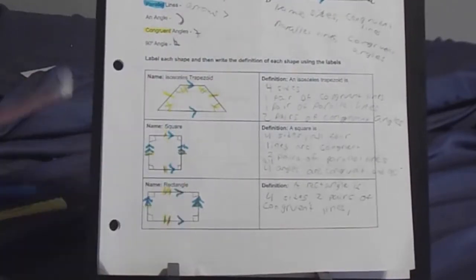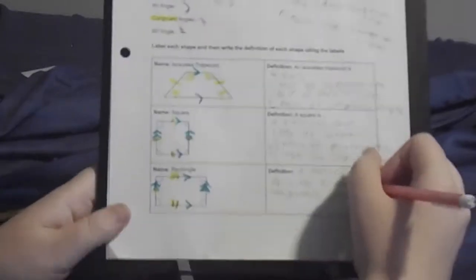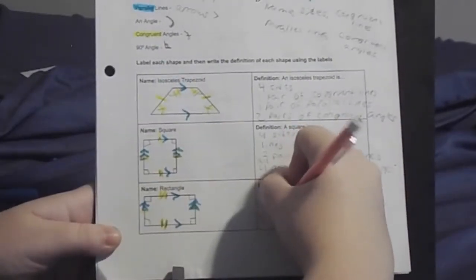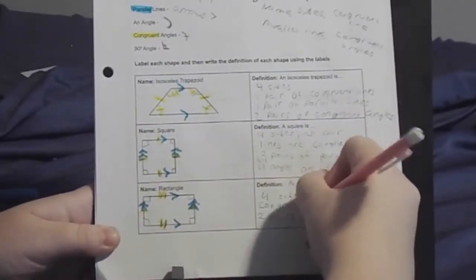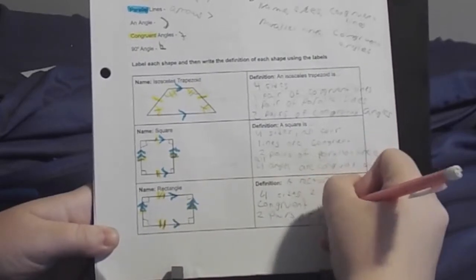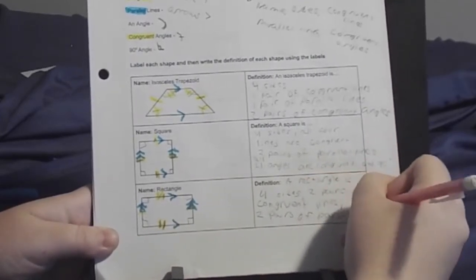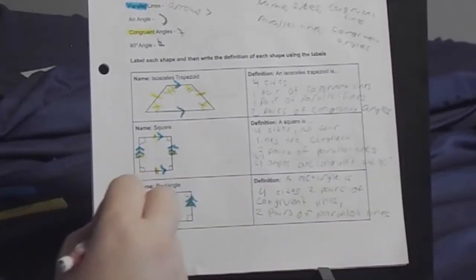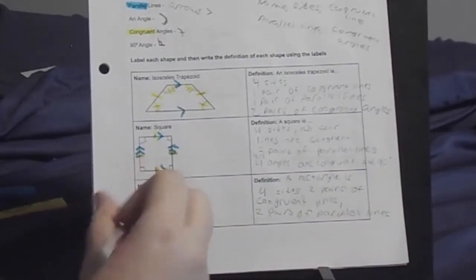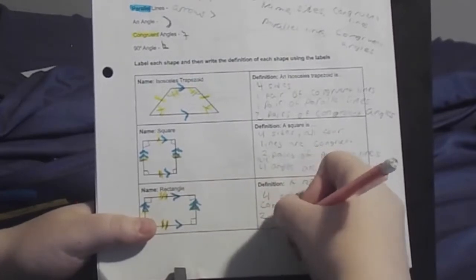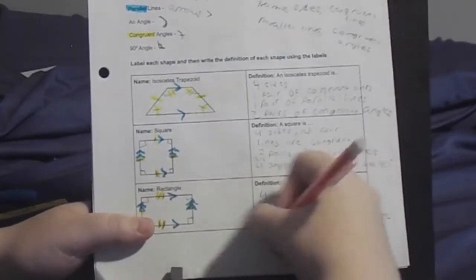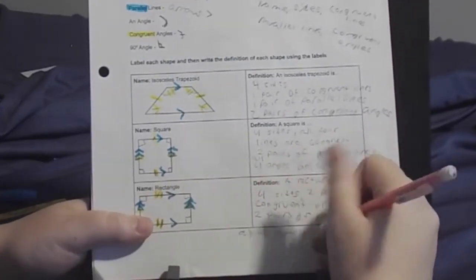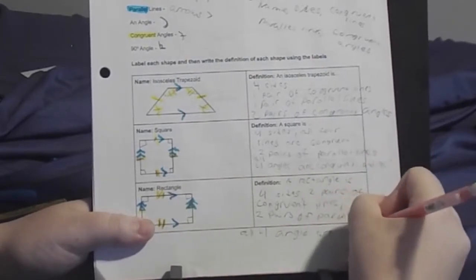For parallel lines, these 2 are parallel and those 2 are parallel. So it's 2 pairs of parallel lines. And then all 4 angles are 90 degrees, meaning they're all congruent. So all 4 angles are congruent and 90 degrees.